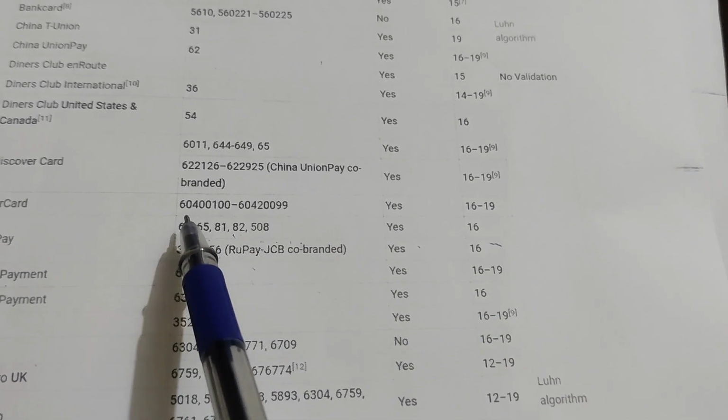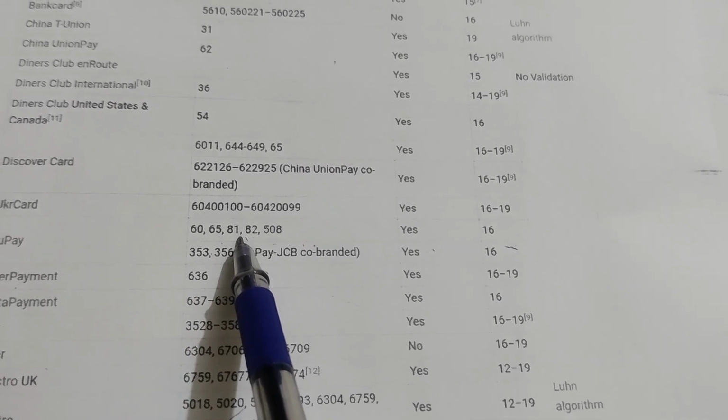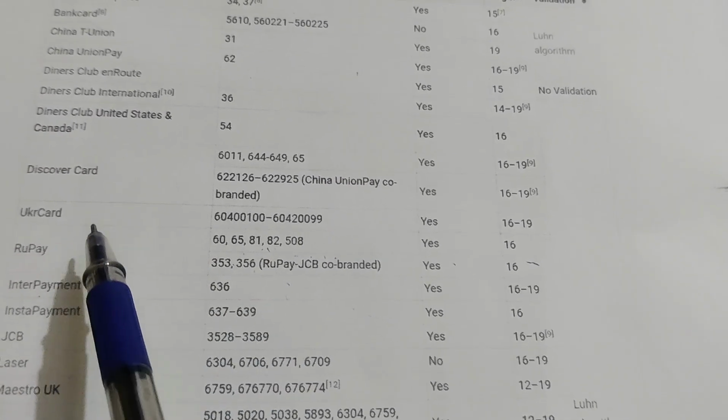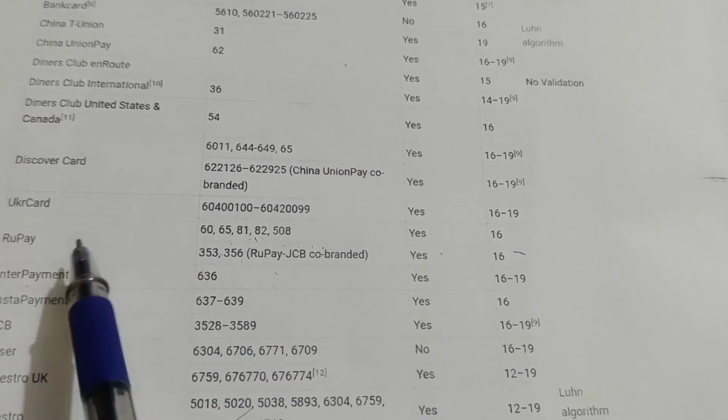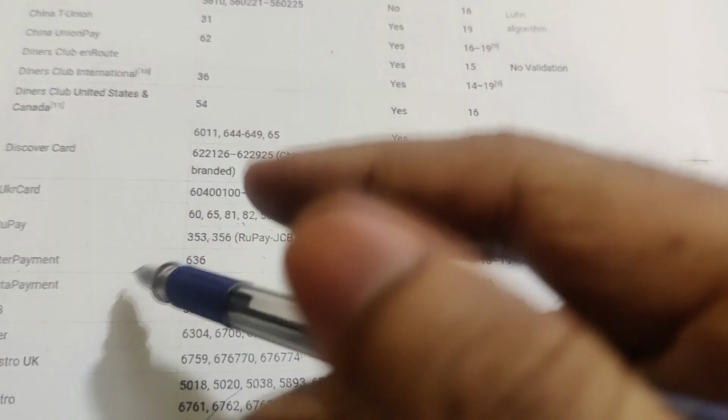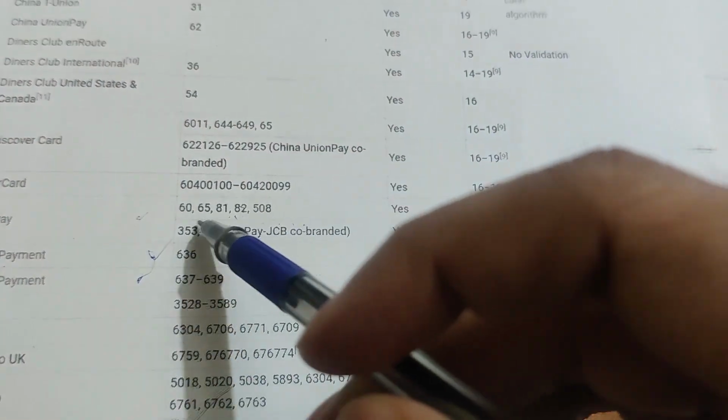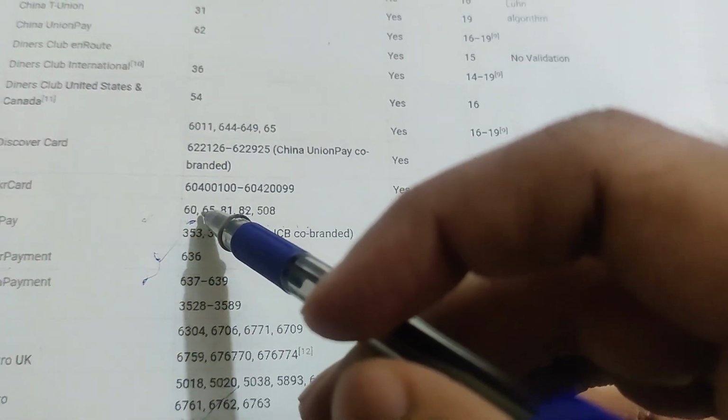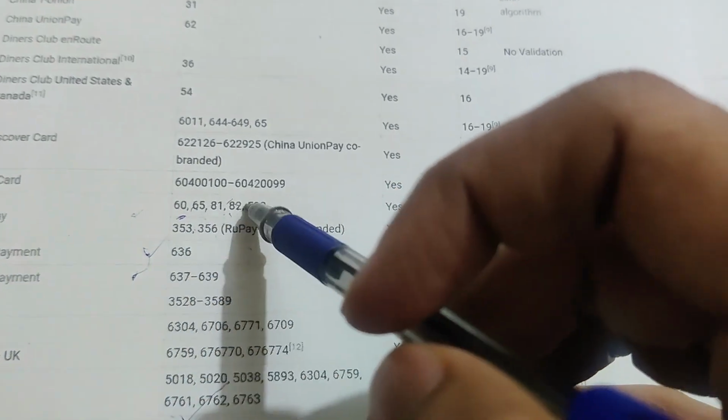So if the first 2 digits of your card are 60, then it belongs to the RuPay network. Then the next 6 digits including this 60, that is 60 and the next 4 digits, a total of 6 digits, identify the issuing bank of the particular card.